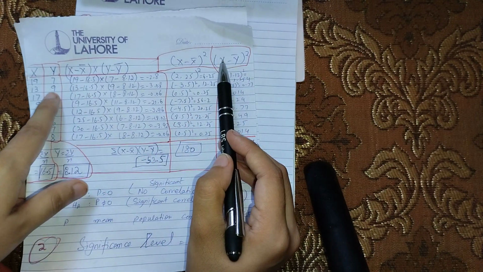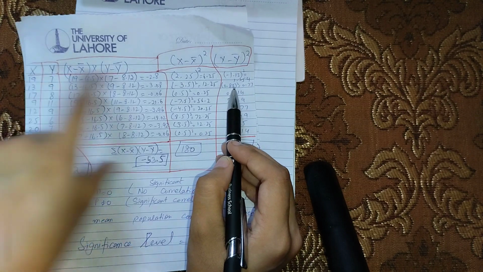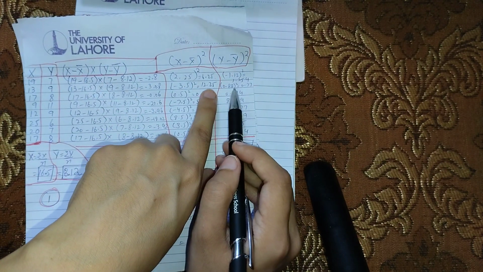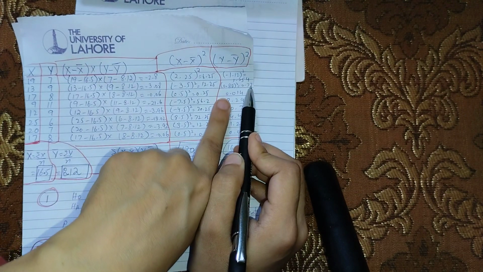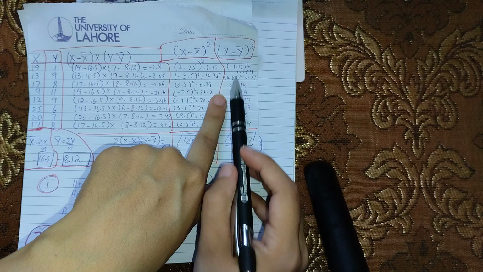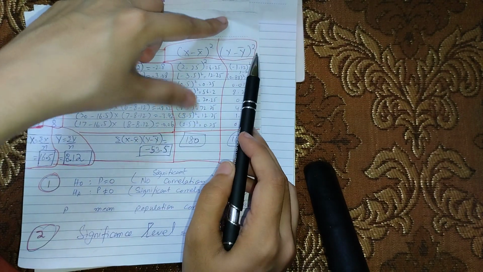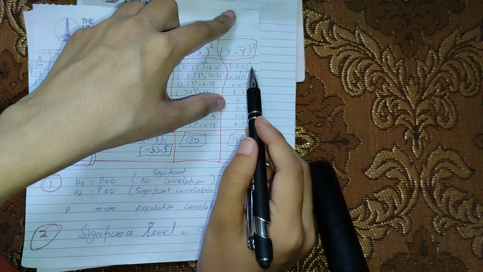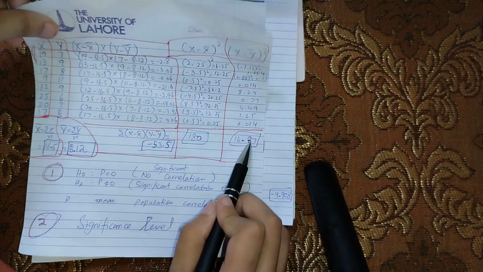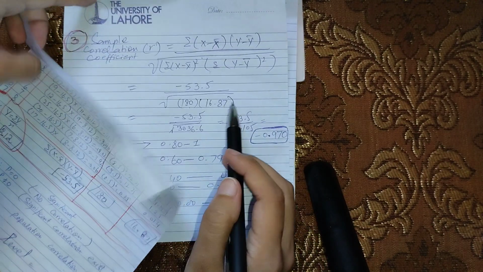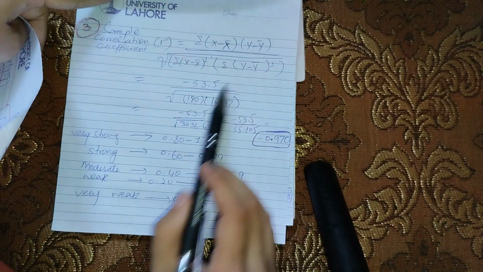Similarly, the next y observation is 9 minus 8.12, it becomes 0.88, and the square of 0.88 becomes 0.77. Similarly I did the calculation for the rest. After finding y minus y bar and taking the square, I will do the sum. The sum of all these values becomes 16.87, and I put 16.87 here. So now I have solved the formula.